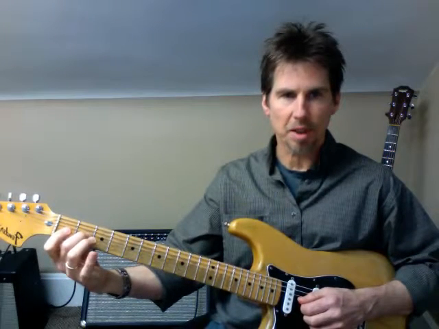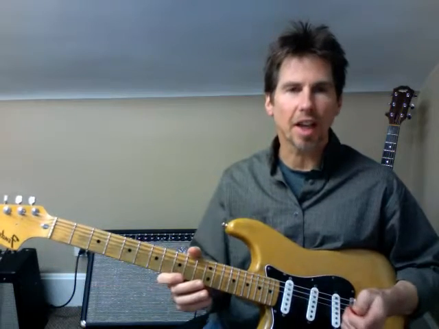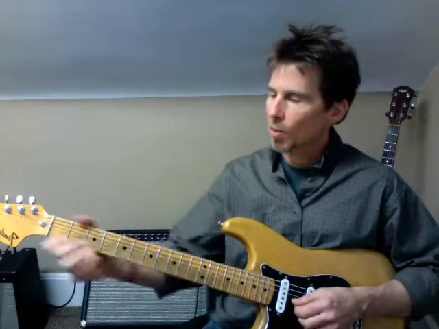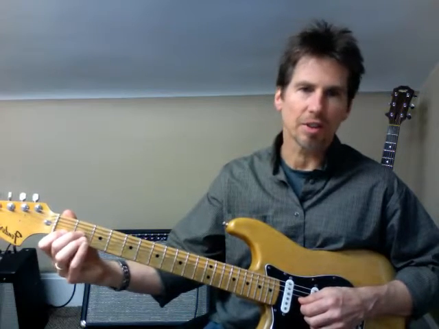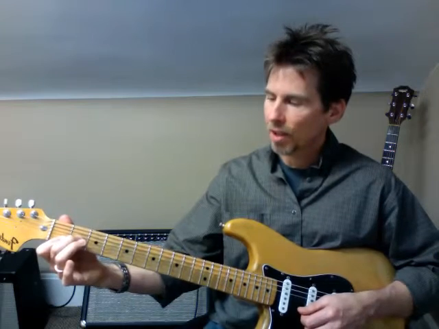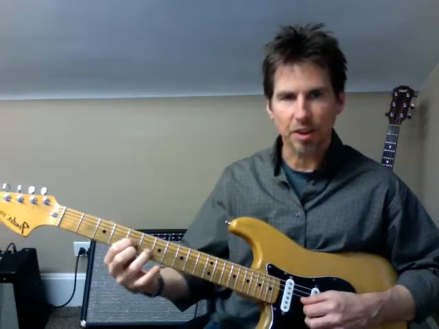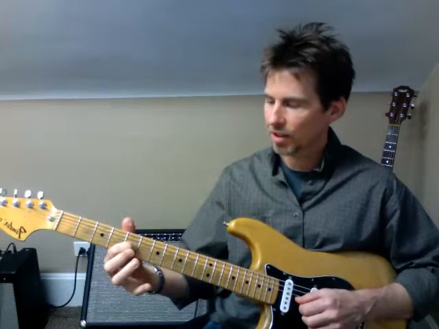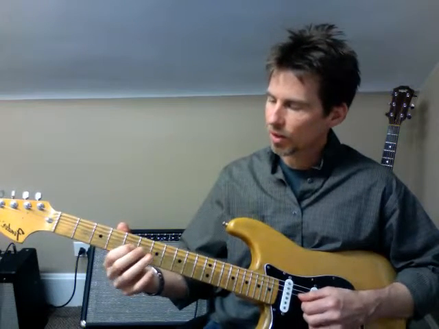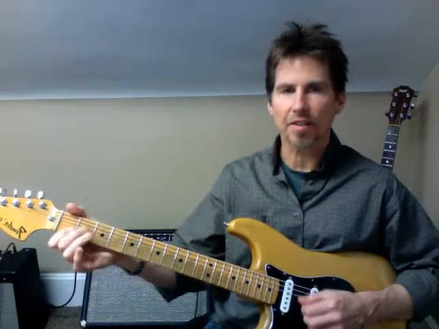Now this happens to be first inversion because the three notes in F are F, A, C. A is the third, and if the third is the lowest note, it's first inversion. Now we go up to the fifth fret, and it looks like a D chord up here. Let me go back to the F chord. So you have A, C, F are the three notes there.